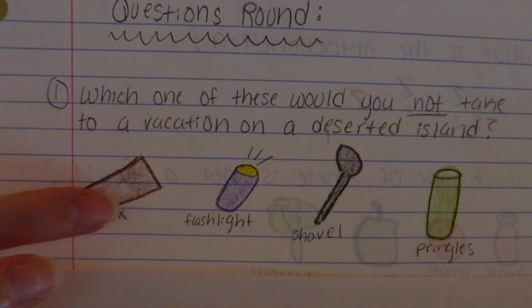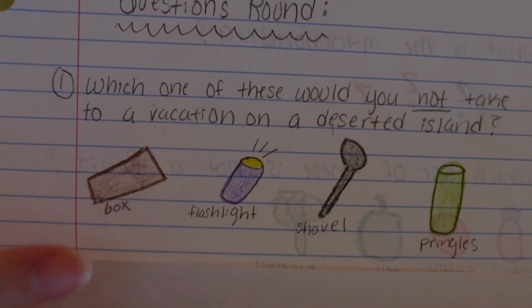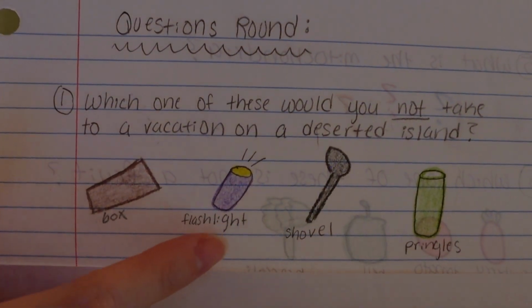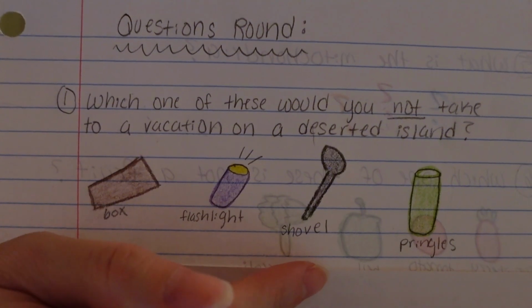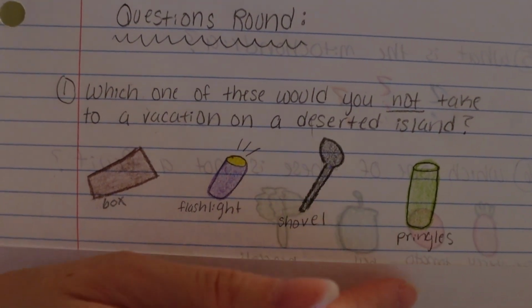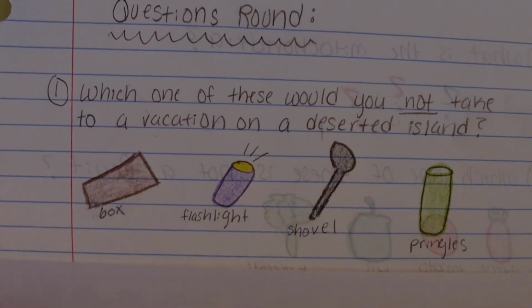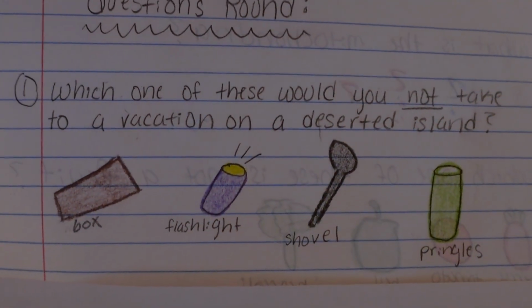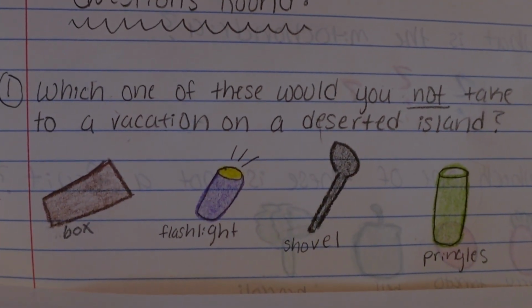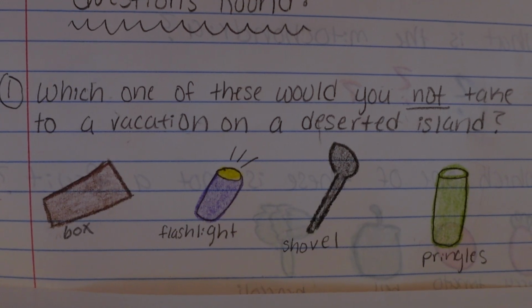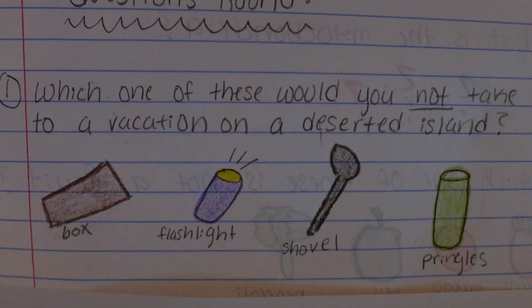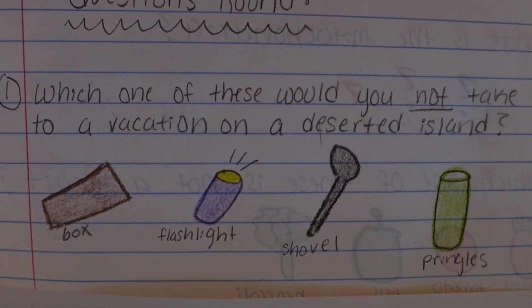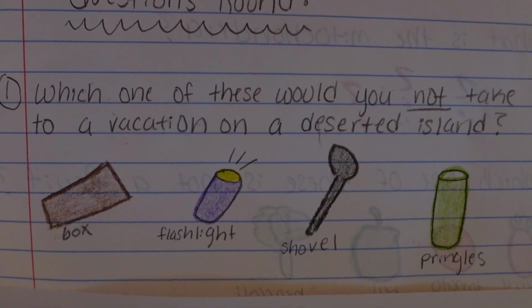We have a box, a flashlight. This is meant to be a shovel. And Pringles. Okay? Now remember the context. Which one of these are you not going to take with you to this deserted island?